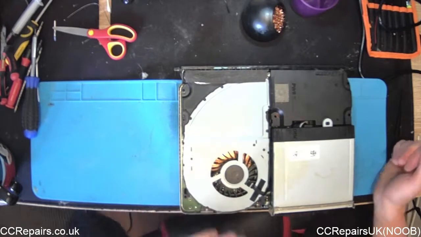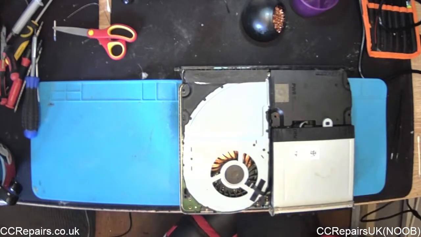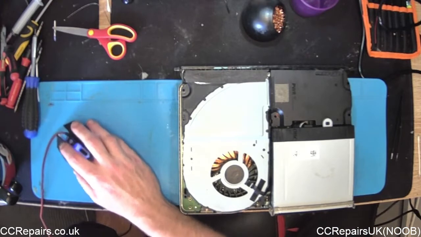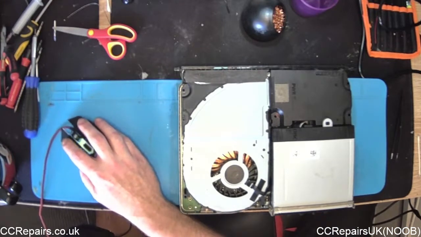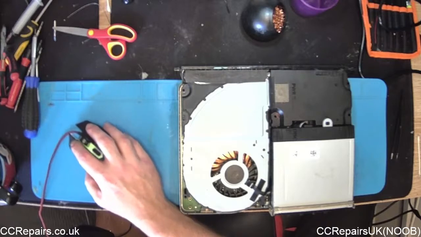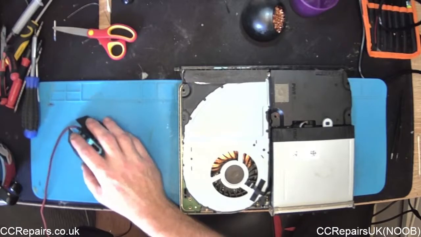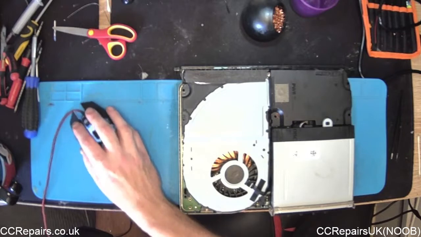So I did the trace repair on it, got it what I thought was displaying, and then it decided not to display anymore. So hopefully I'm going to have a look and see, because I think it's the encoder retimer.